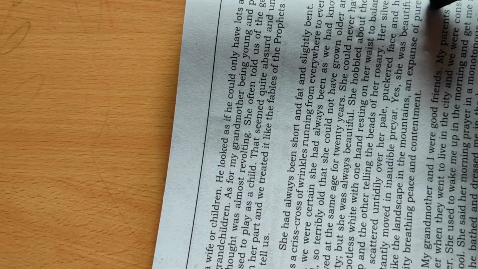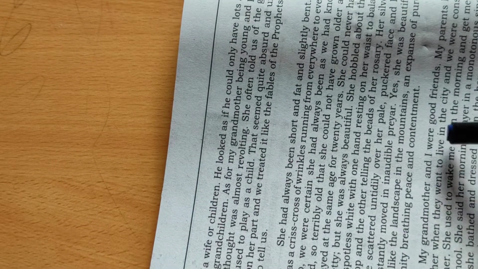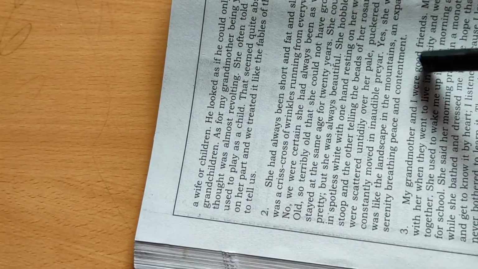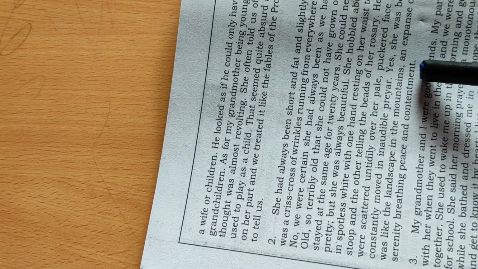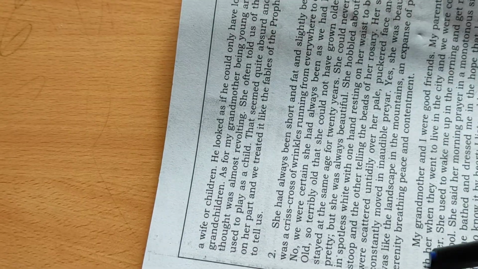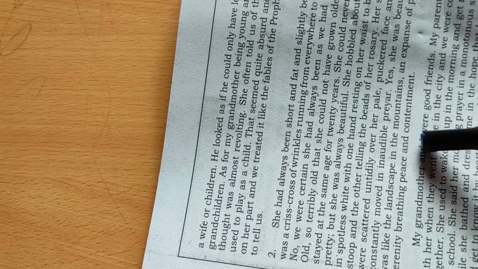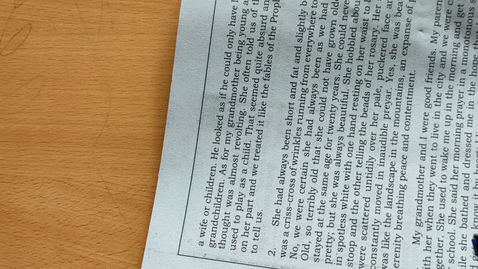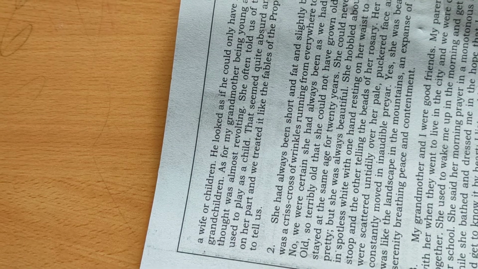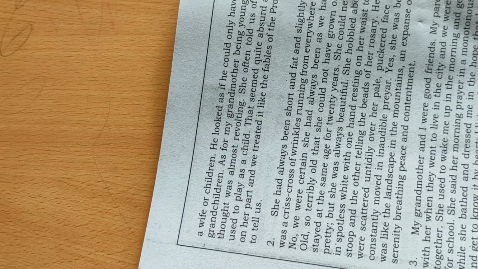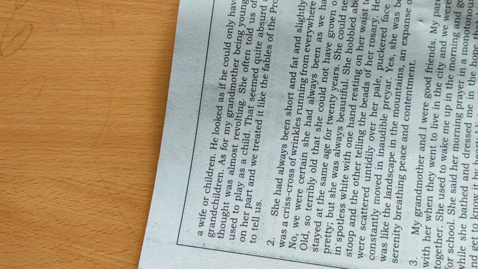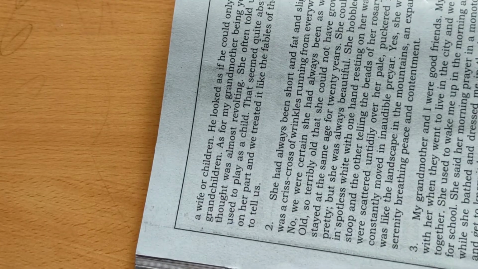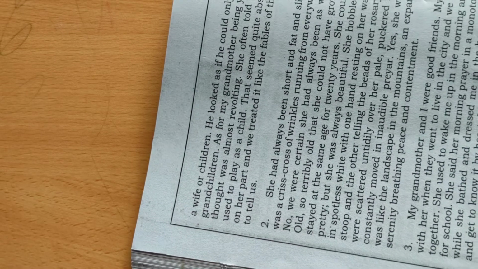Yes, she was beautiful. She was like the landscape in the mountains. See how he is explaining? She was beautiful, and she was like a landscape in the mountains, an expanse of pure white serenity, breathing peace and contentment. So see how he is describing, how he is comparing his grandmother's face, the beauty of the grandmother. That much pleasant a face she has.